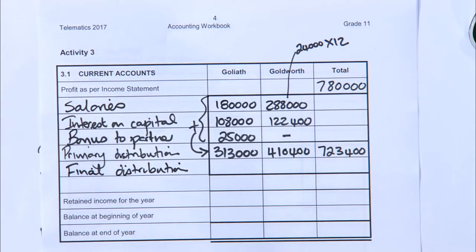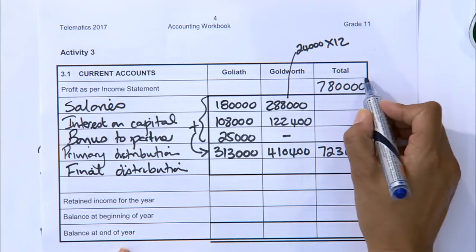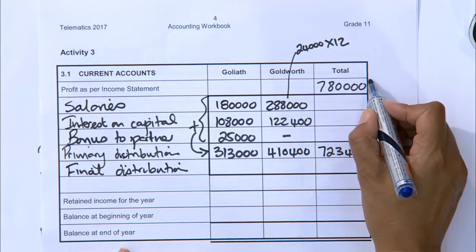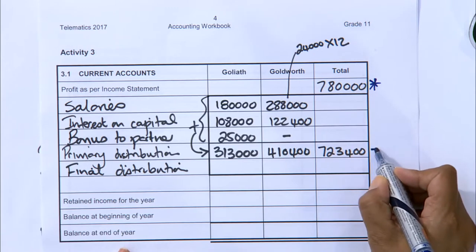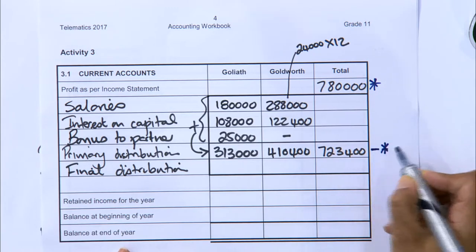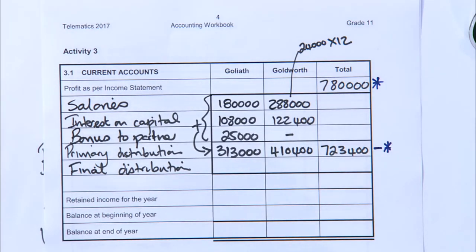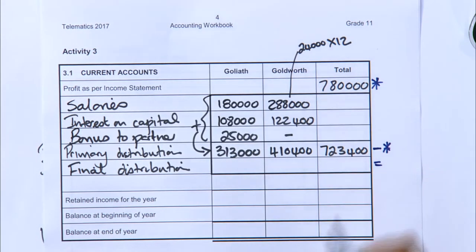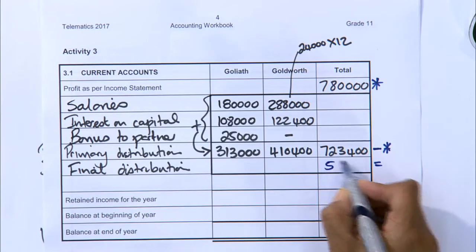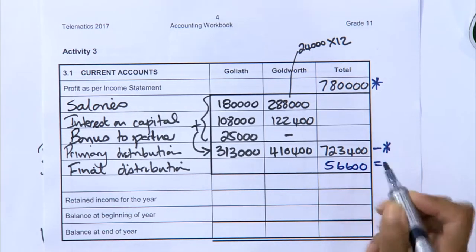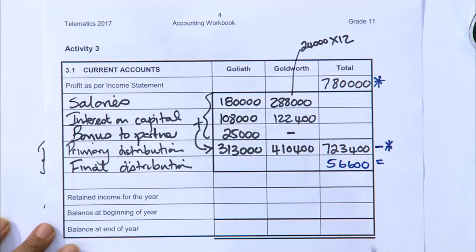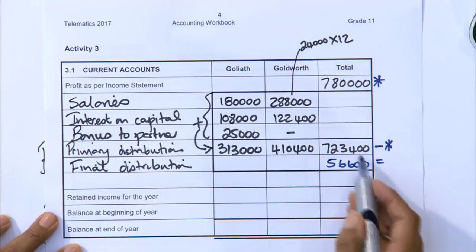So how do we work that out? We take our net profit and we subtract the primary distribution from it. So net profit minus primary distribution is going to give you the total final distribution, 56,600. That amount is shared equally.